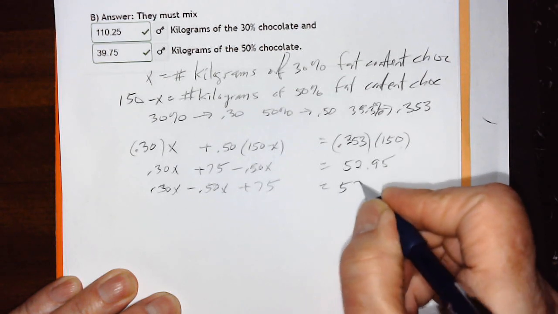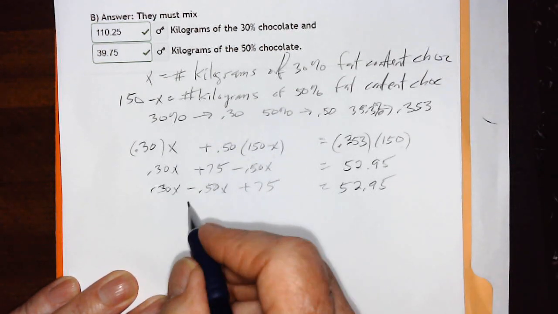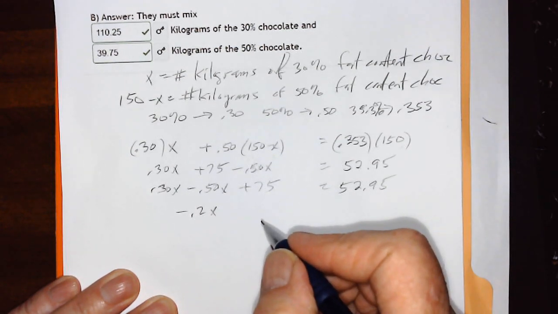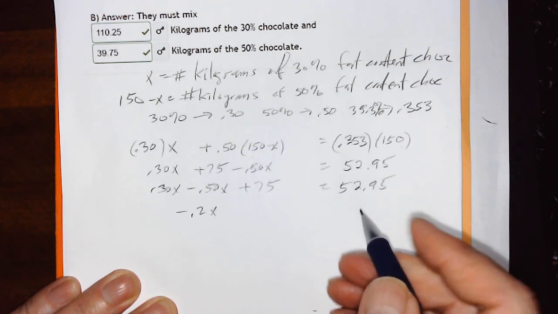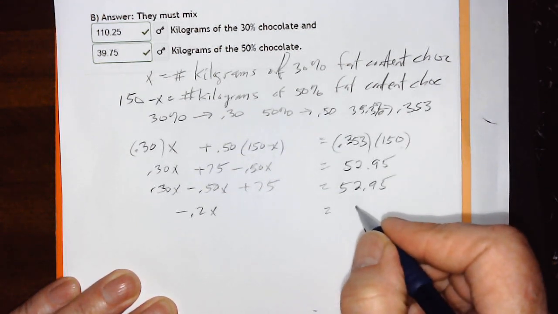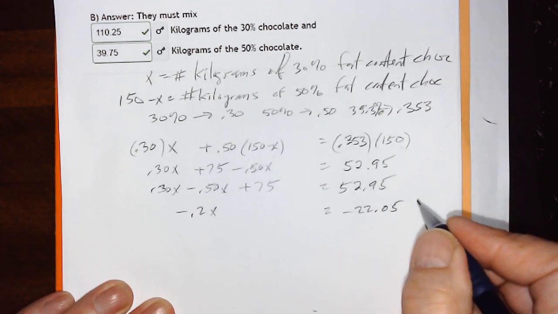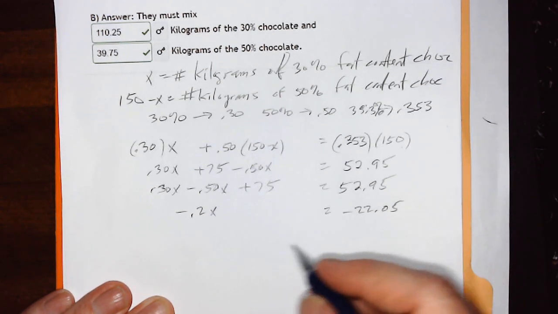Equals 52.95. So of course this subtraction here gives us a negative 0.2x. And let's subtract 75 from both sides to get a negative 22.05. Now I'll divide both sides of the equation by a negative 0.2.